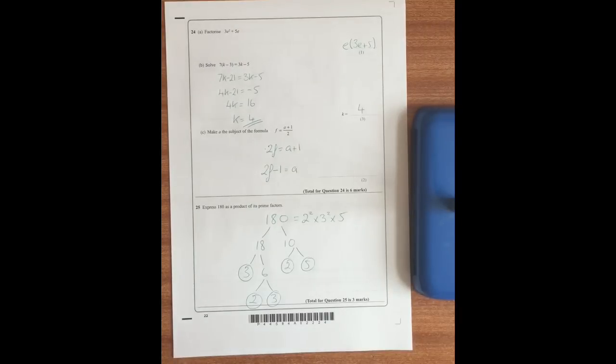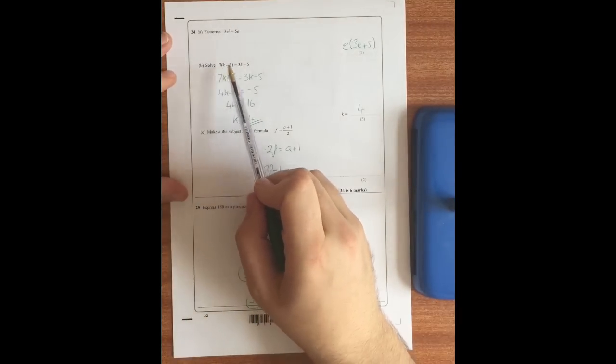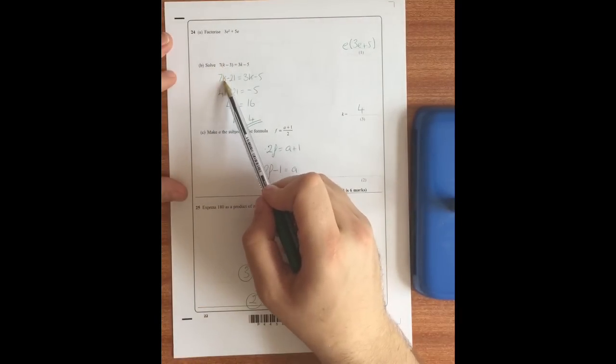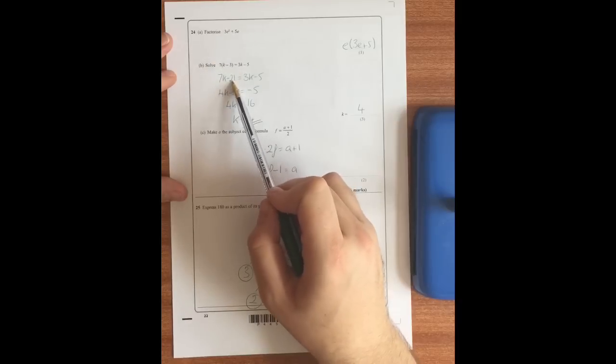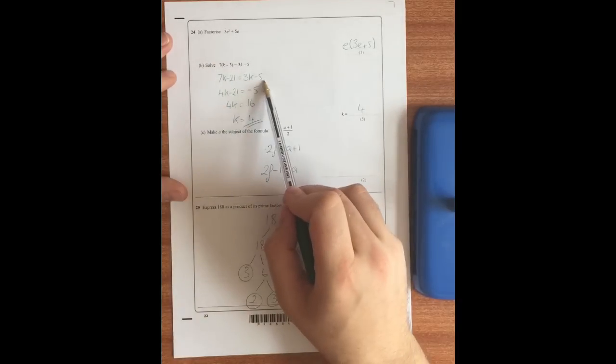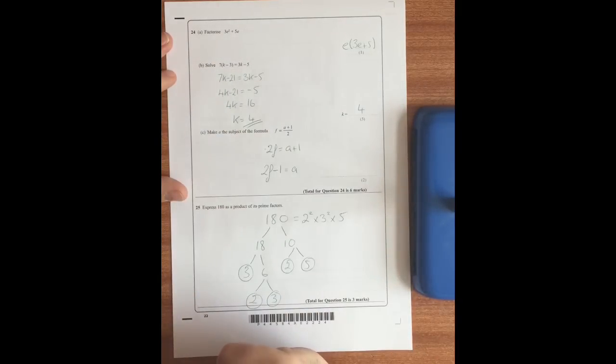Part B, solve that. Well, whenever you've got brackets, I would expand them first. So 7 times k is 7k. 7 times minus 3 is minus 21. And this side will just stay as 3k minus 5.